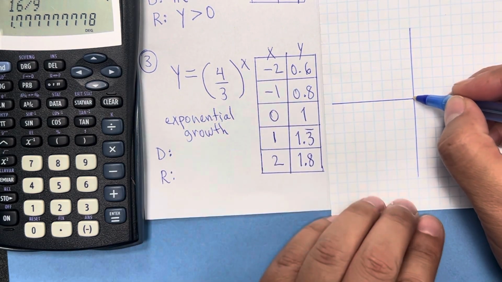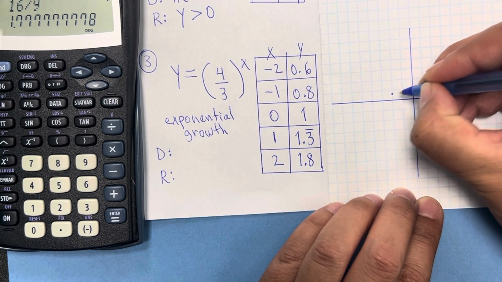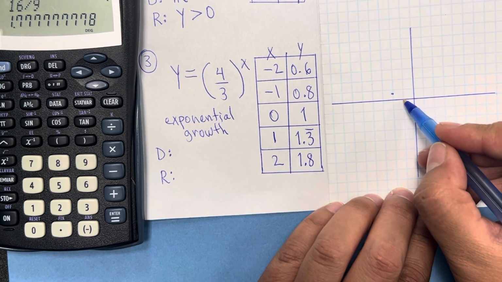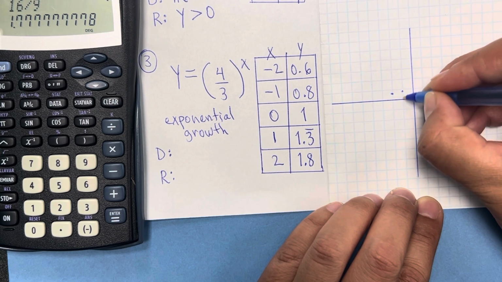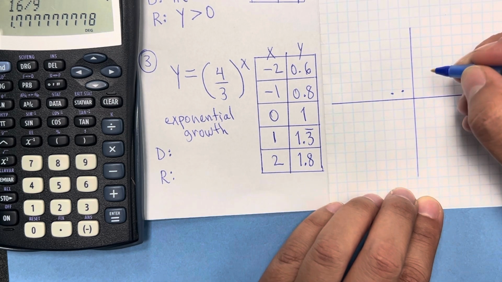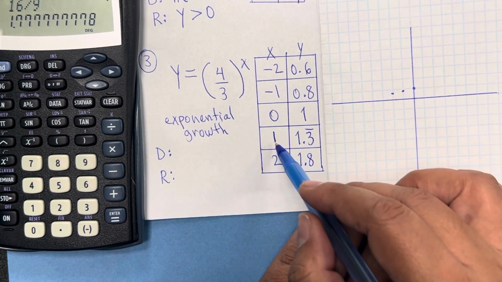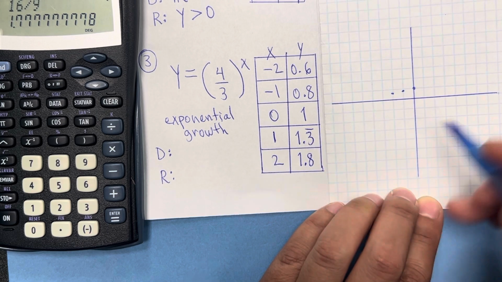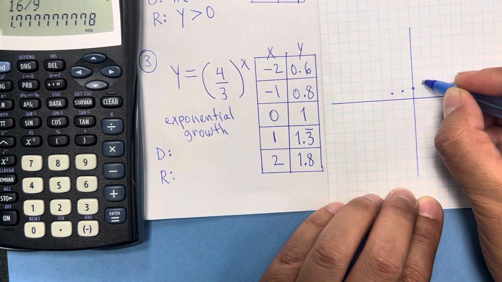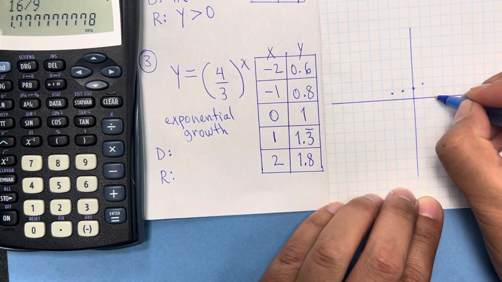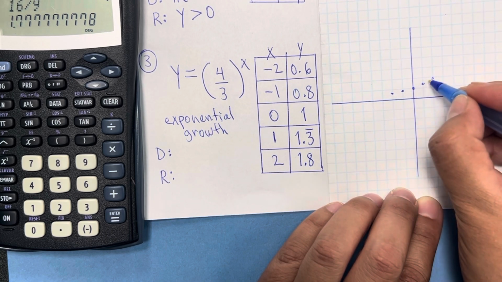So when x is -2, then y is 0.6, a little bit more than half. When x is -1, y is 0.8. It means cut it in 10 pieces and then you get 8 of those. When x is 0, y is 1. When x is 1, y is 1.3. It means 1 and then 1/3 of the next one. When x is 2, y is 1.8. So if you notice, it's very hard to see a graph like this.